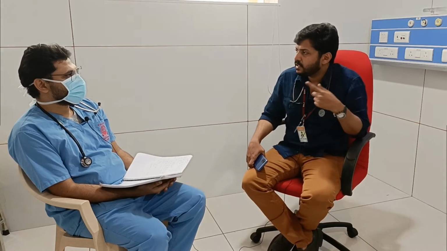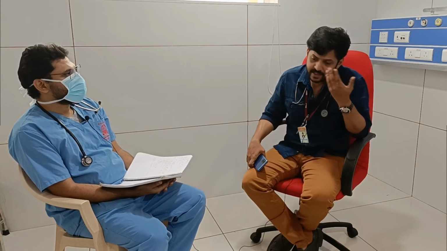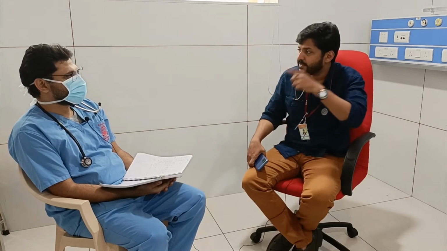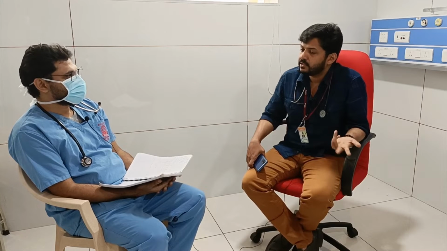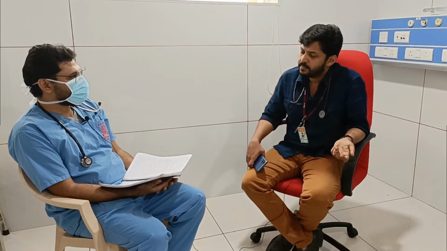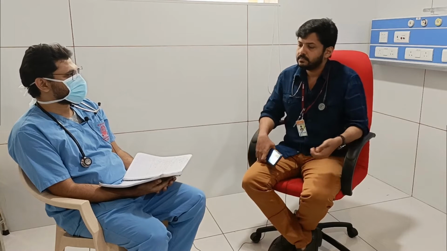Was it radiating to any? It's not able to make it clear. At times even sinusitis can also be a cause of headache. But because it's an occipital headache, we are considering a subarachnoid hemorrhage. Okay. The character is throbbing. Okay. No radiation. He is complaining of neck pain. Not radiation as such, but neck pain is there.